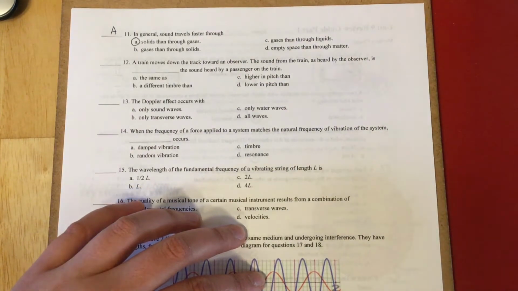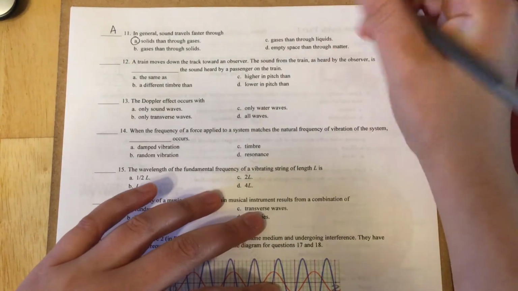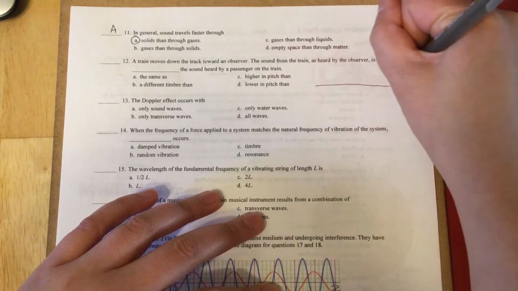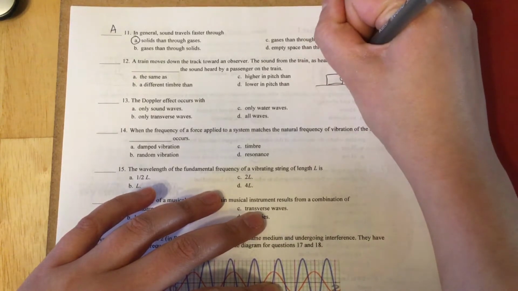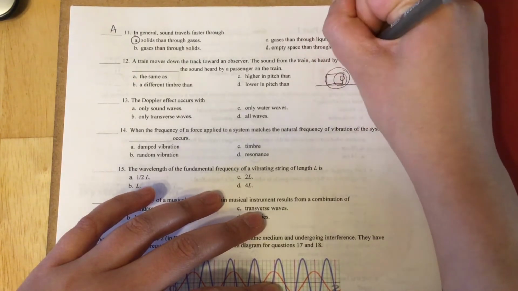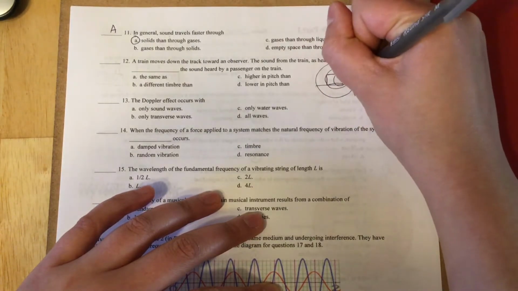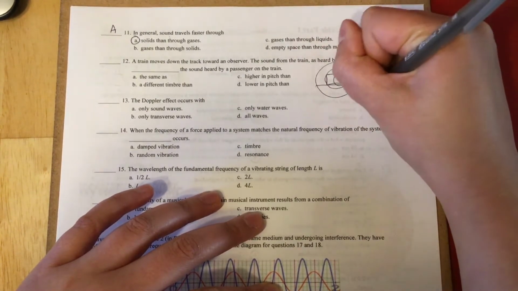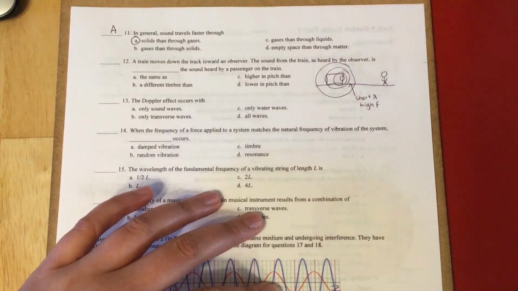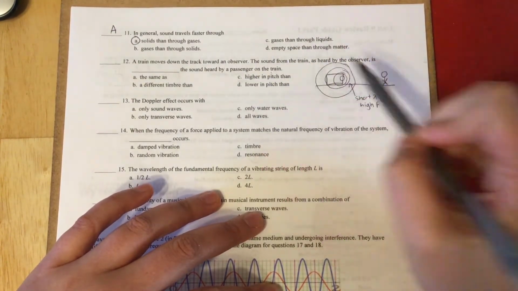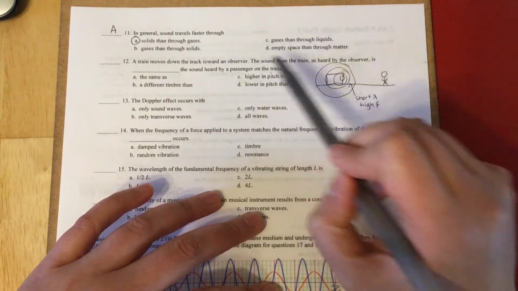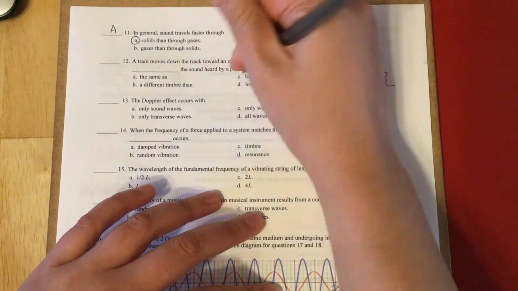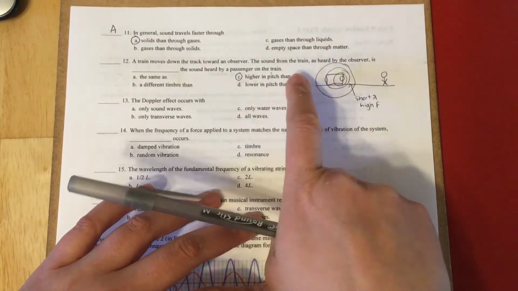12 is asking about the Doppler effect. The train is moving towards the observer. So if our observer is here and the train is moving towards them, then the wave fronts are close together up front. Short wavelength, high frequency. The person that's sitting on the train hears the same frequency that the horn's actually putting out. So the sound from the train as heard by the observer is higher in pitch, that is higher in frequency, than the sound heard by the passenger on the train.